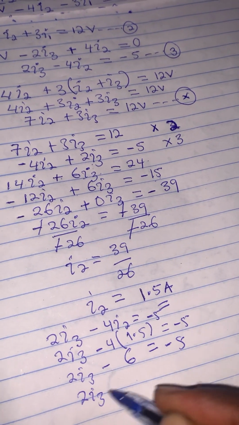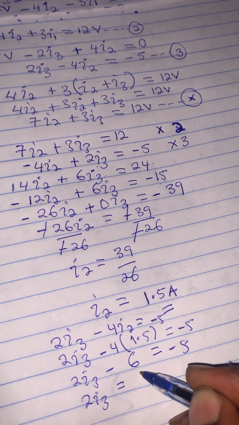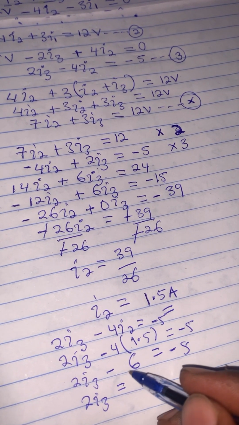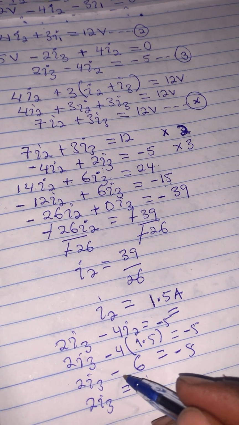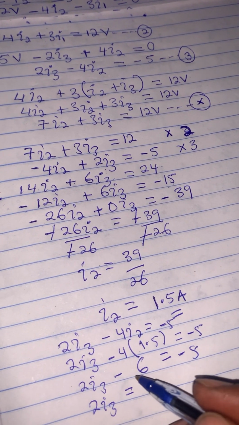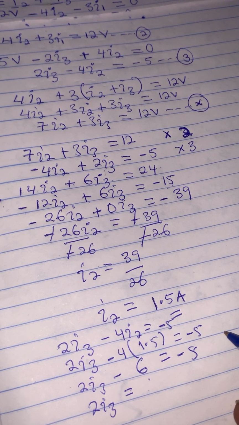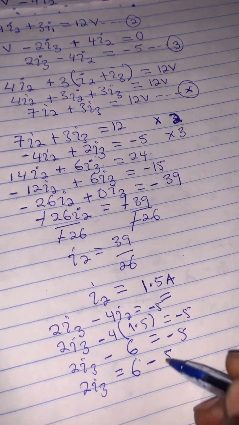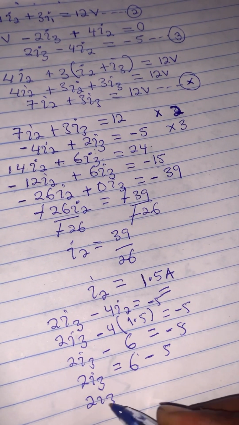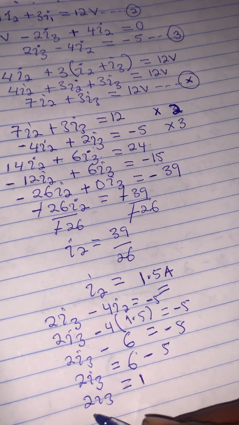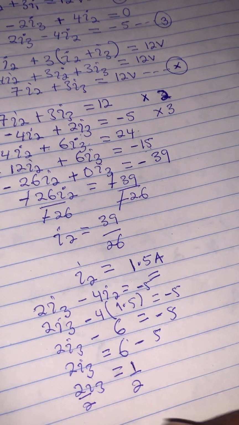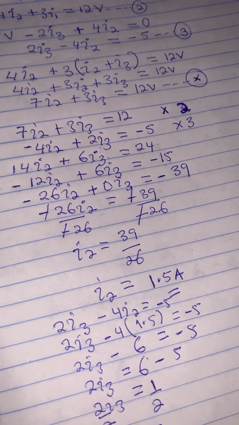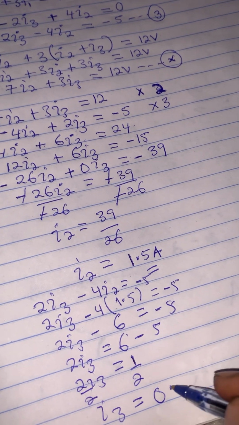And 2I3 would be, when negative 6 moves to the right side of the equality, it would be positive 6 minus 5. Then 2I3 would be 1, and divided by 2, I3 would be a half, that is 0.5 ampere.